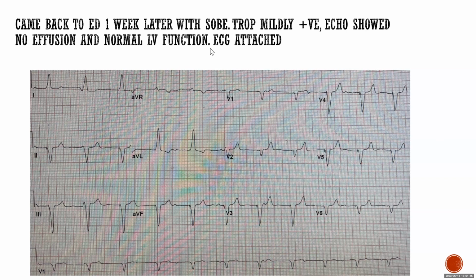Good. Okay, so this is the same patient we discussed. If I ask you, where is the problem? Which lead is the problem? And why? Atrial, yeah. Exactly. If you compare to the previous ECG, like the previous one, there's always spike, QRS, spike, QRS.